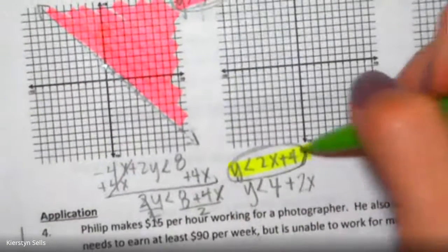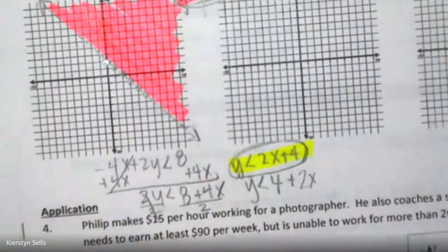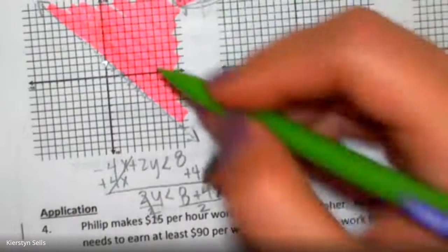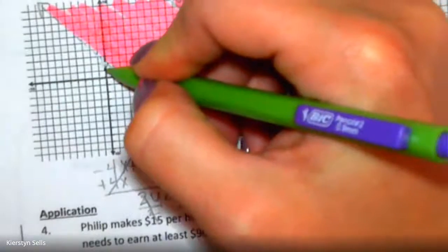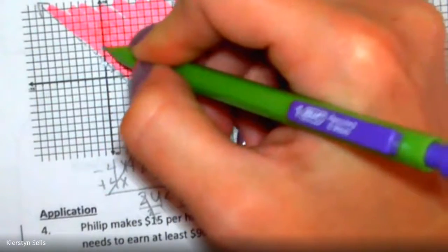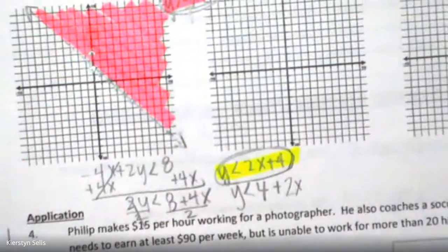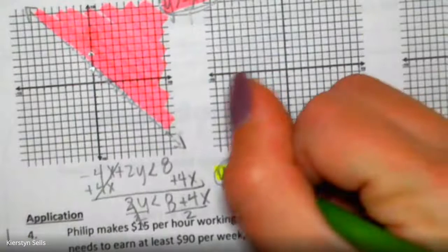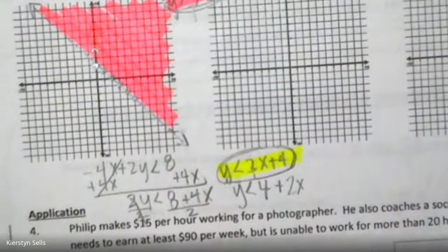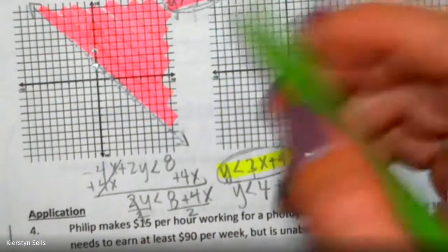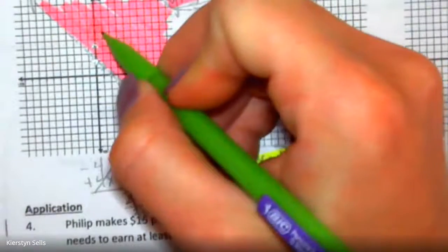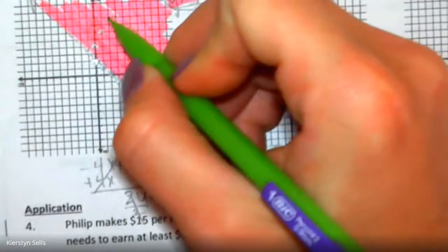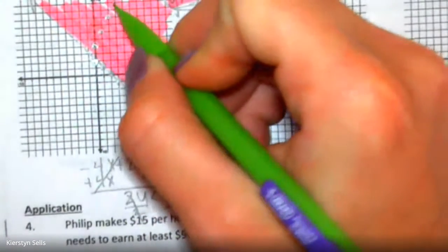Right. What's the y-intercept of this one? 4, the number on its own. 1, 2, 3, 4. Okay, what's the slope of this one? 2 over 1. Because remember, it's a whole number, so I put it over 1 to make it a fraction. So I have a rise over a run. So I'm going to go up 2, right 1, up 2, right 1, up 2, right 1.